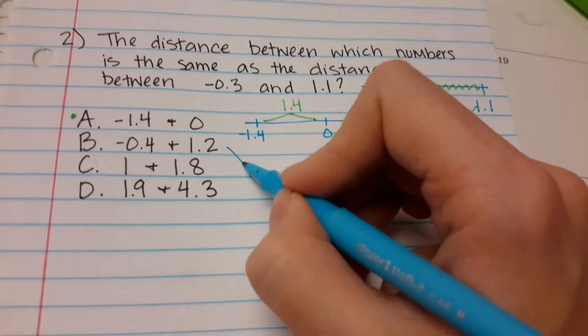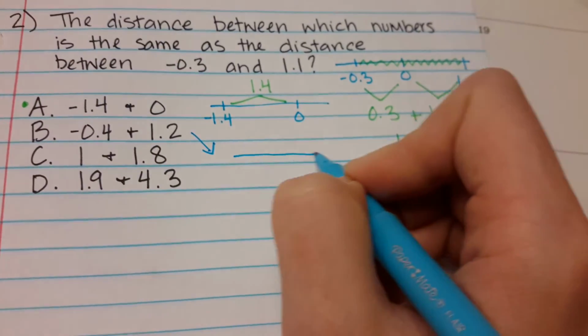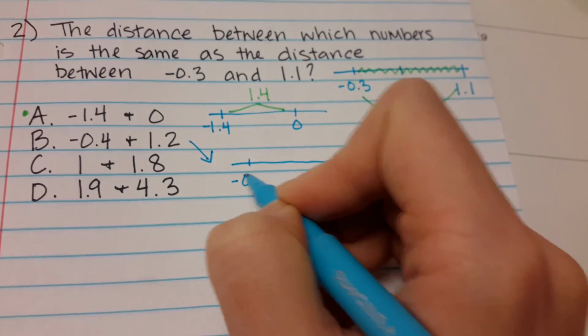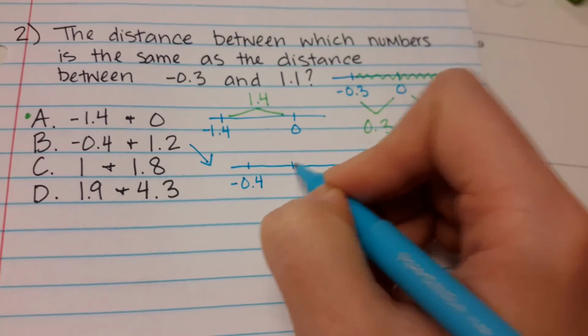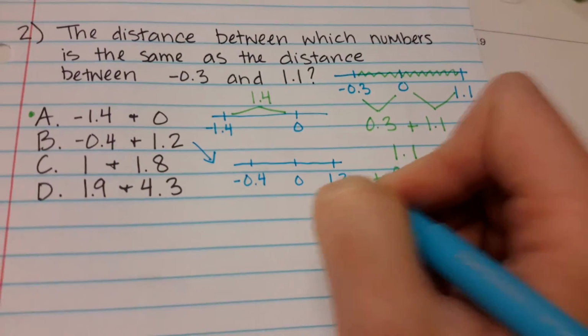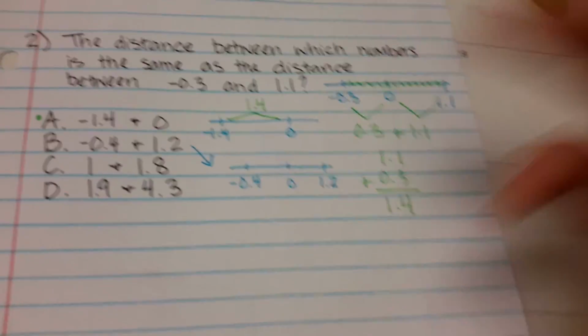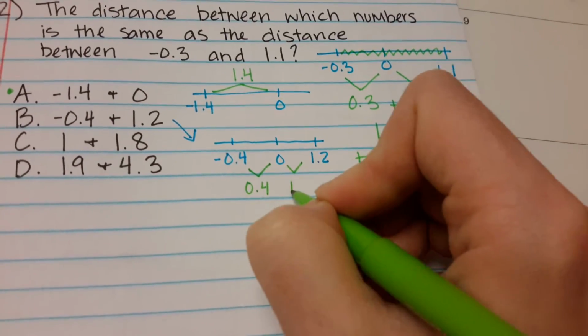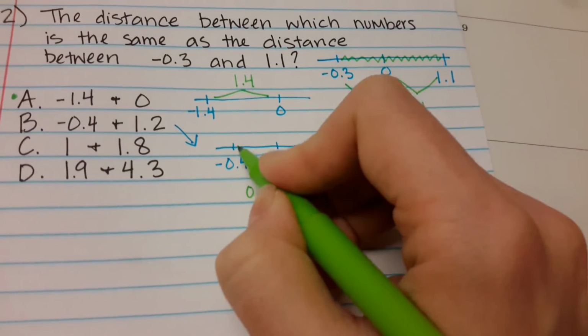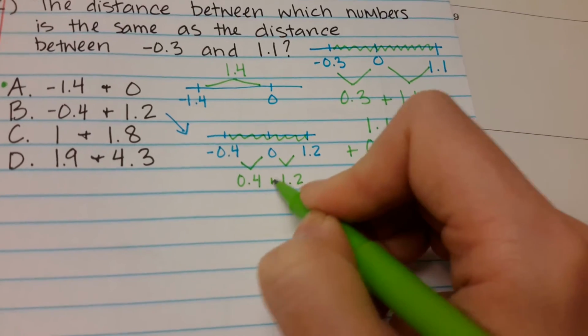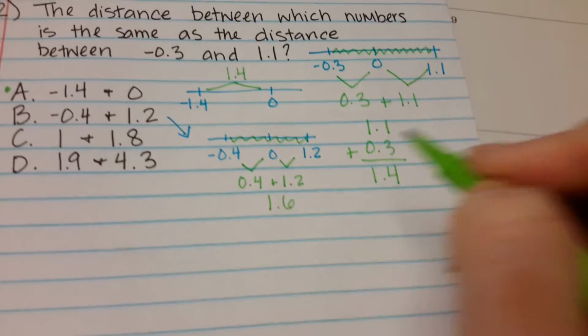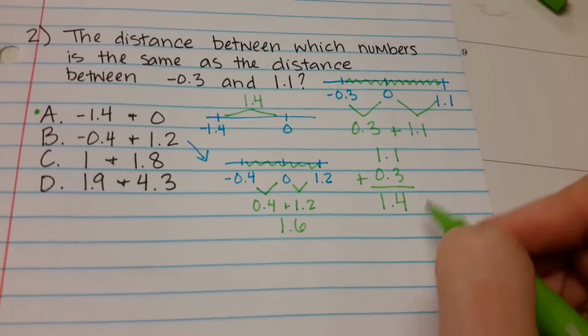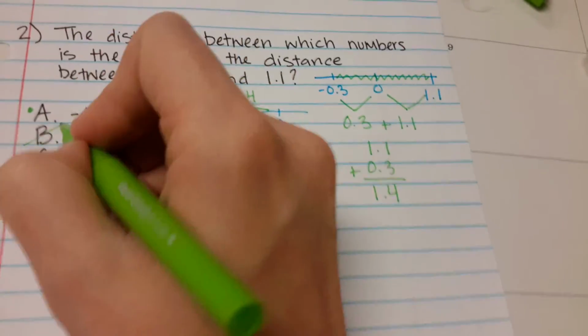B, I'm going to do down below a little bit. -4/10 and 1 2/10. The distance here is 4/10, 1 2/10. We need the whole distance, both pieces, so we're going to add them. And we get 1 6/10. That is not equal to 1 4/10, so we can cross out B.